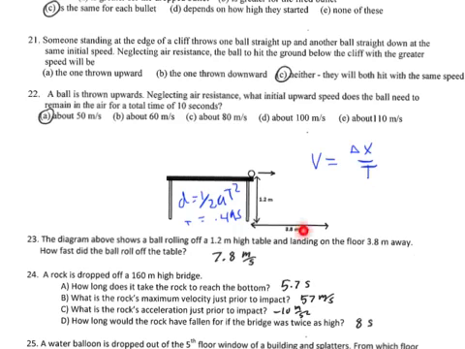So horizontally, when we neglect air friction, there's no acceleration. So therefore we use this equation. Now, I know delta x is 3.8. I now know that time is 0.49. So 3.8 divided by 0.49 gives me 7.8 meters per second. You're going to see one of these on the test, so please figure this one out.